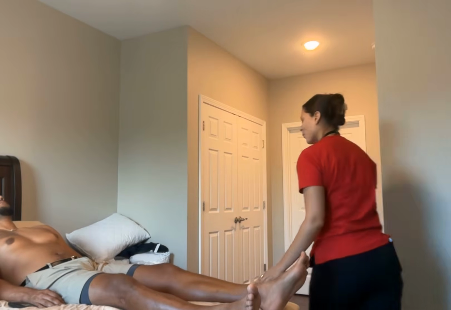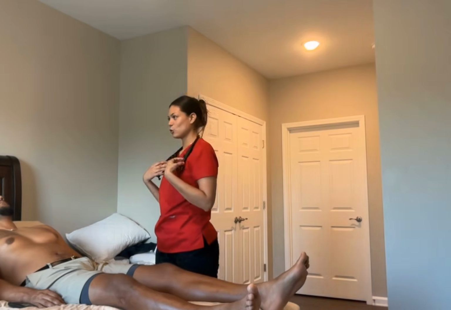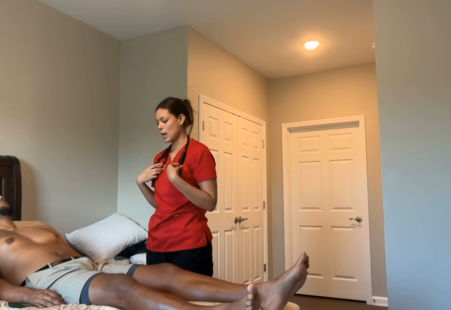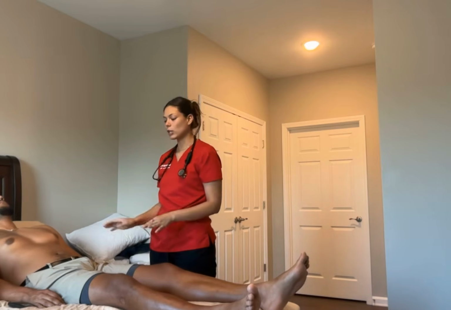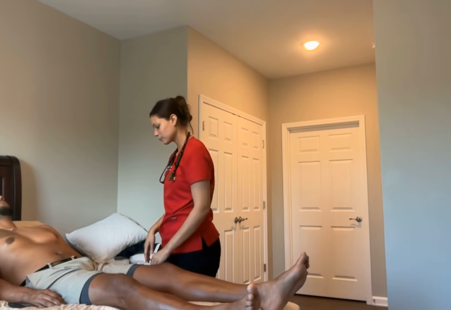Okay, so all pulses are present, 2 plus strength, and regular and equal bilaterally.